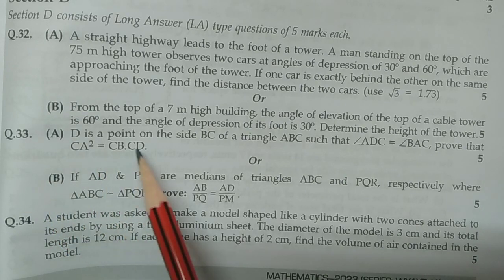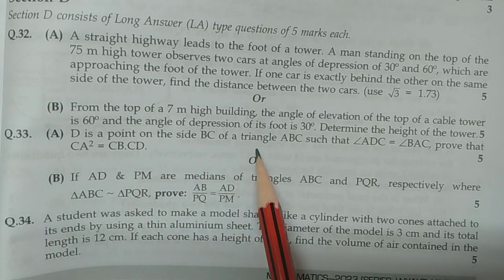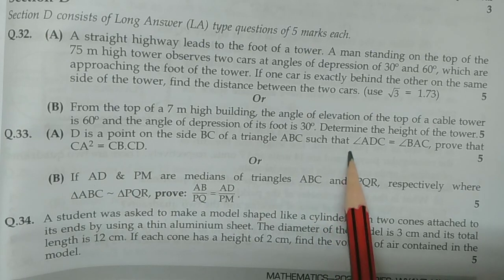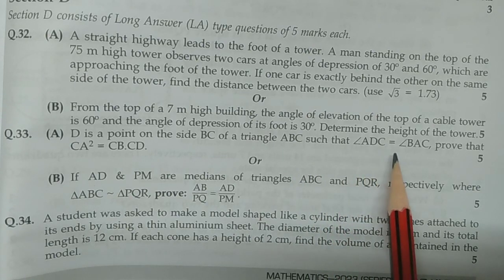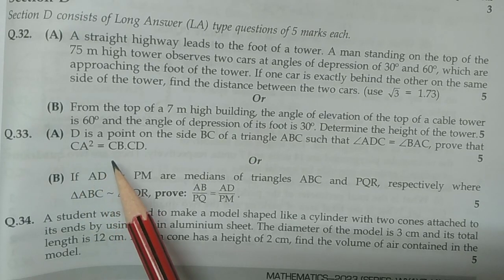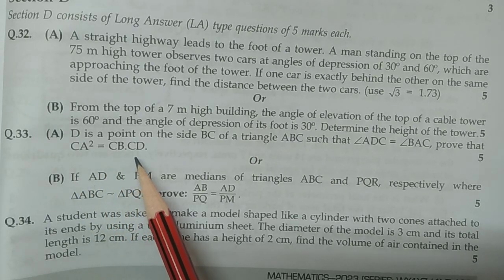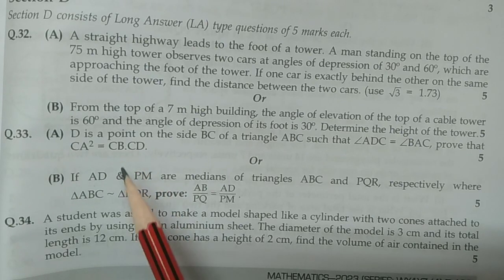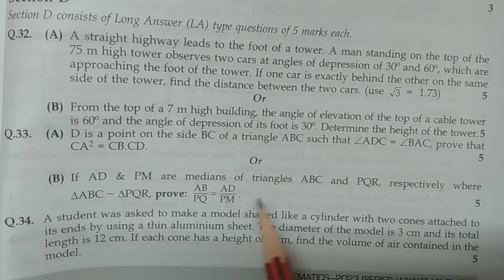D is a point on the side BC of a triangle ABC such that angle ADC equals angle BAC. Prove that CA square equals CD multiplied by CB. It's being given here.